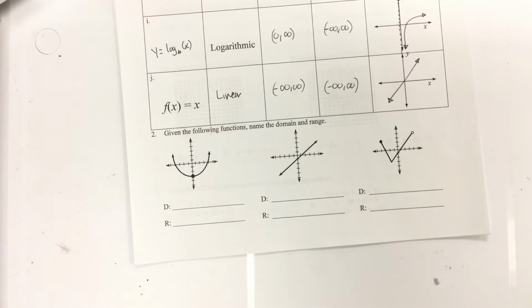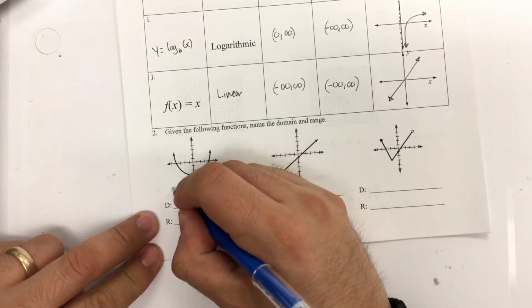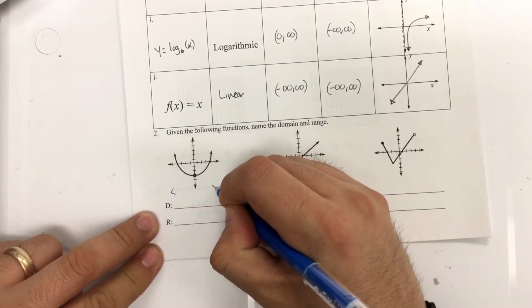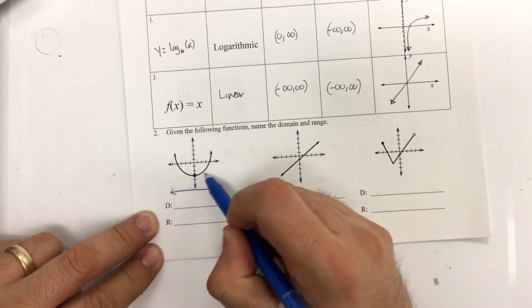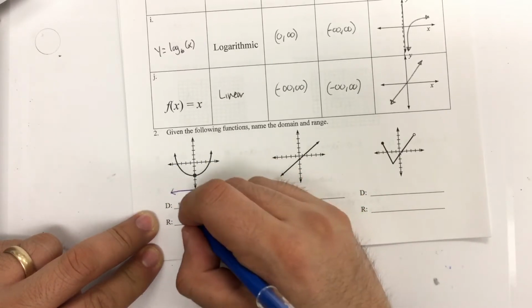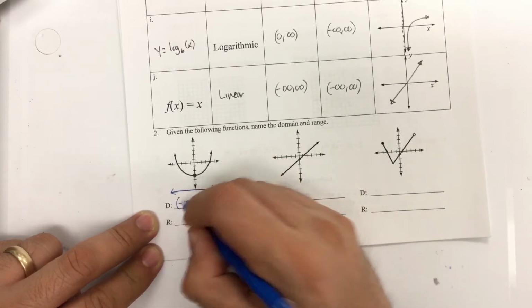Okay, so domain is from left to right. So furthest left is this arrowhead. Furthest right is this arrowhead. And you see that it is continuous, so we can draw it all the way along. So this heads towards negative infinity. This heads towards positive infinity. And we put parentheses on that.